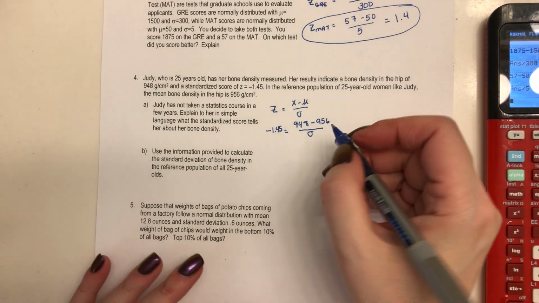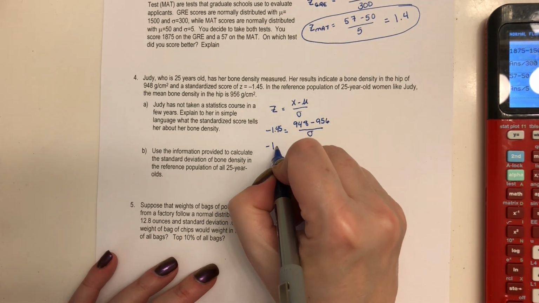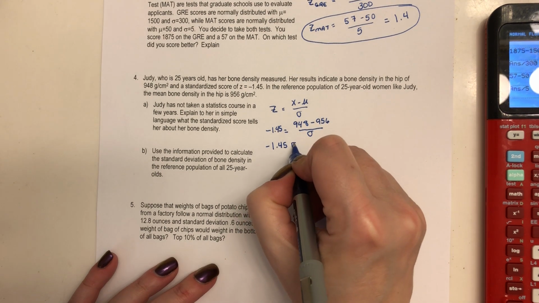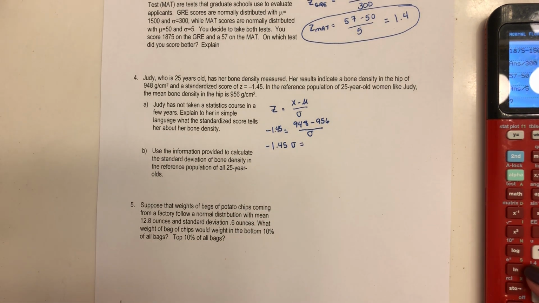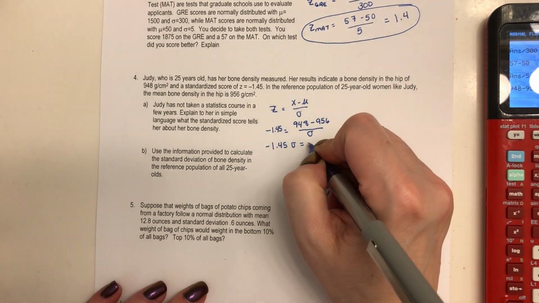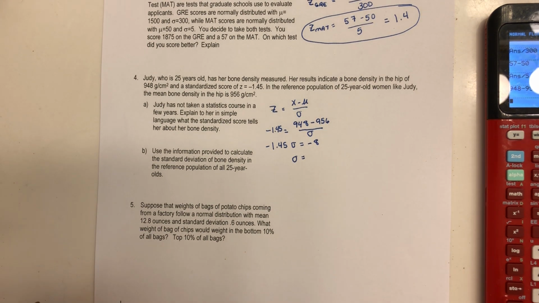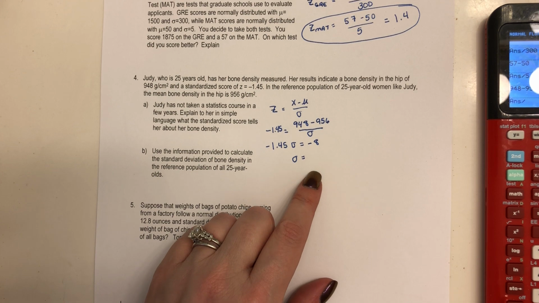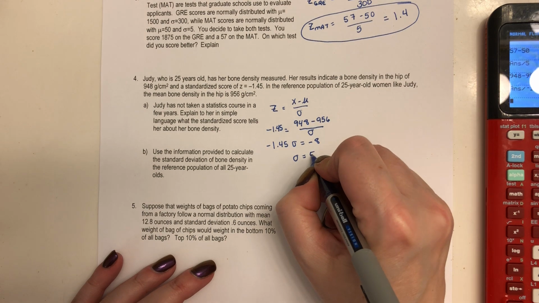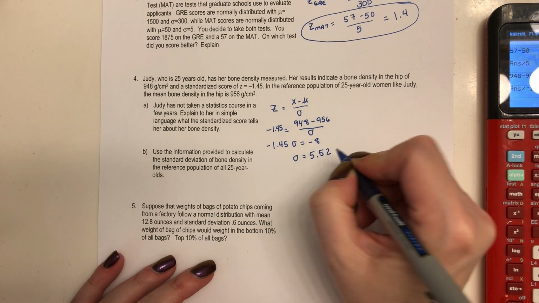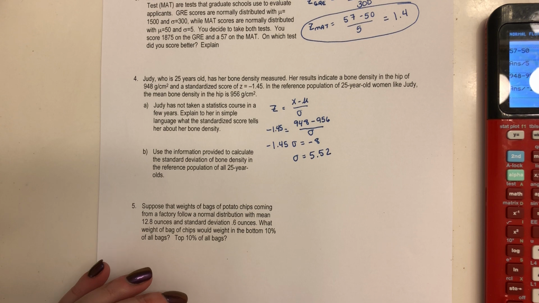Okay, so again, doing a little algebra going backwards, sigma goes to the other side. So I've got a 948 minus 956. And then I'm going to divide by the 1.4, well, negative 1.4. So I get 5.2 approximately is her standard deviation.